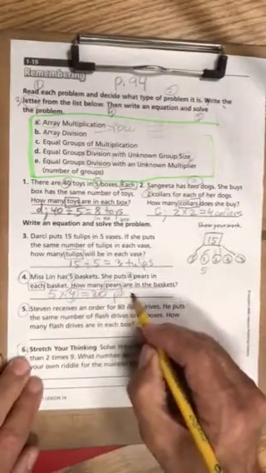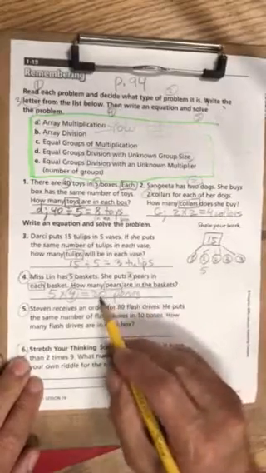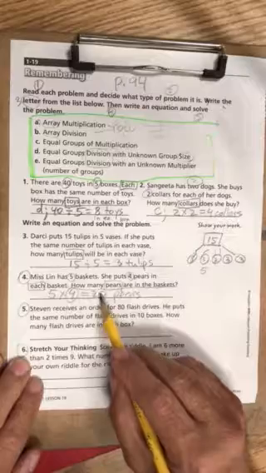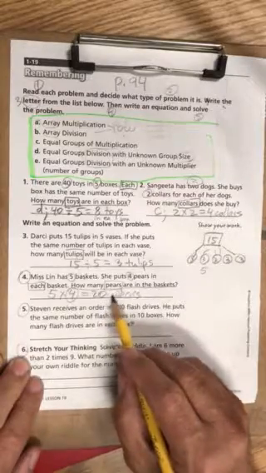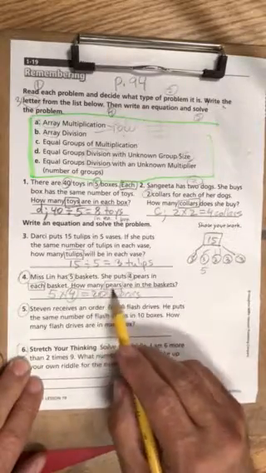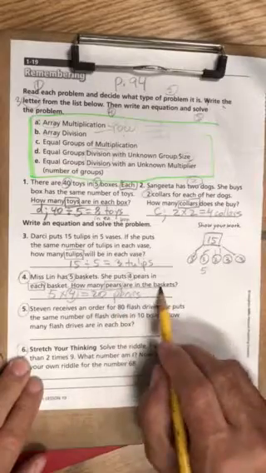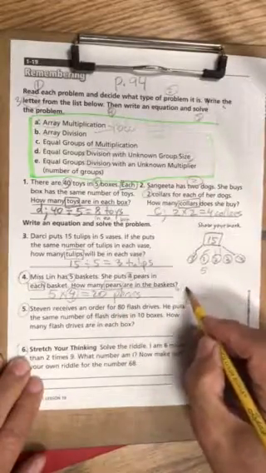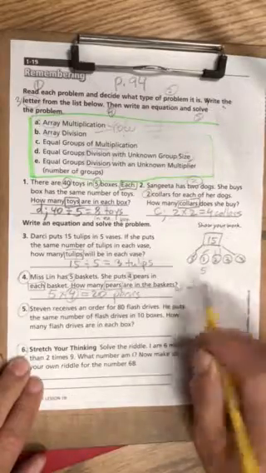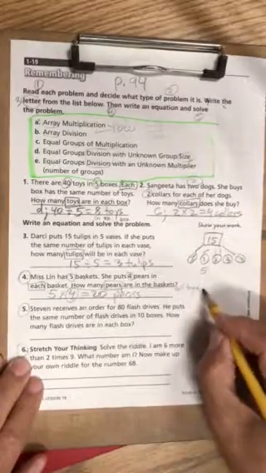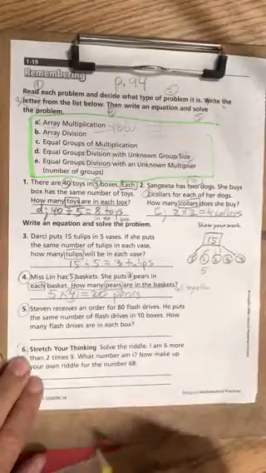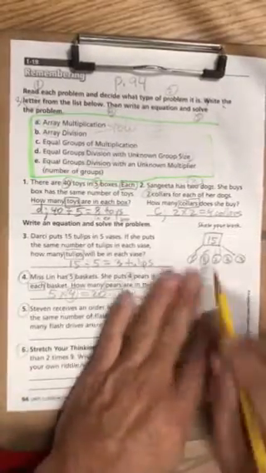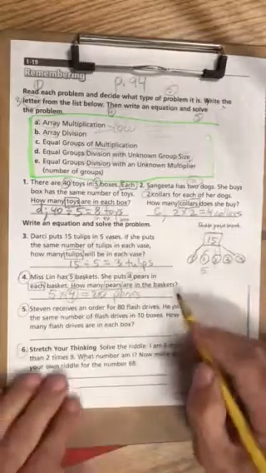Please have your student label it, because now we can look at whether it makes sense. If it's not labeled, it's harder to see if it's a reasonable answer. So how many pairs are in the baskets all together? They used to say all together or in all. They don't do that anymore, or on this one they don't. All right, so I'm going to erase this because I want to show the work.